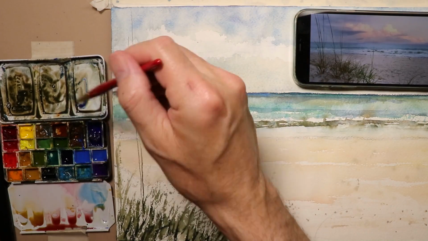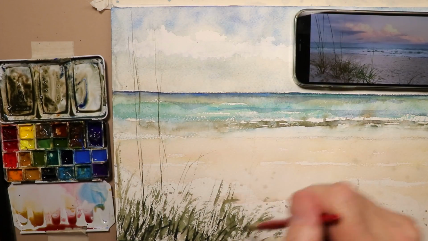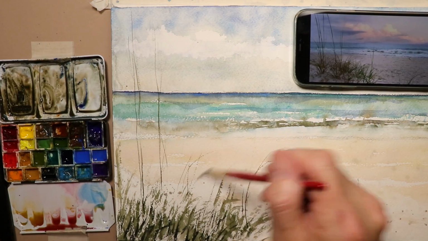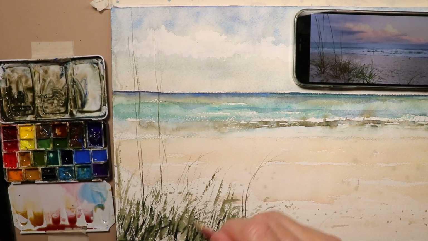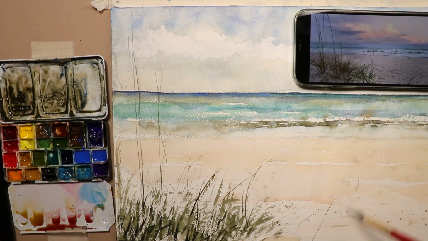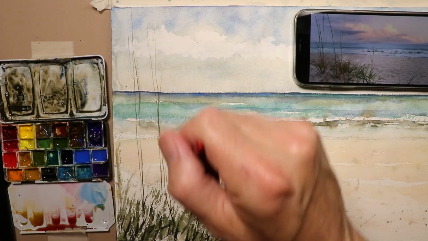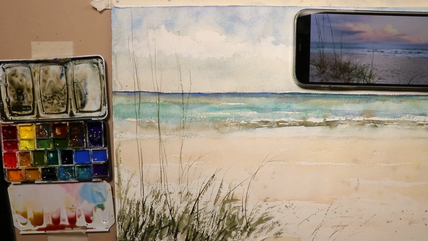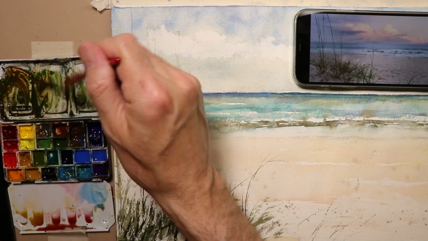And we have some really tall bits of grasses and weeds and things like this. Like that. Sap green, burnt sienna.